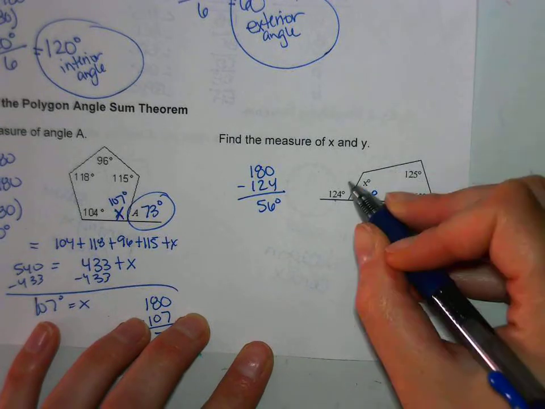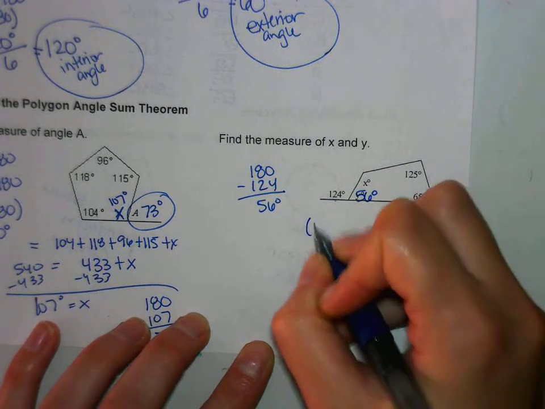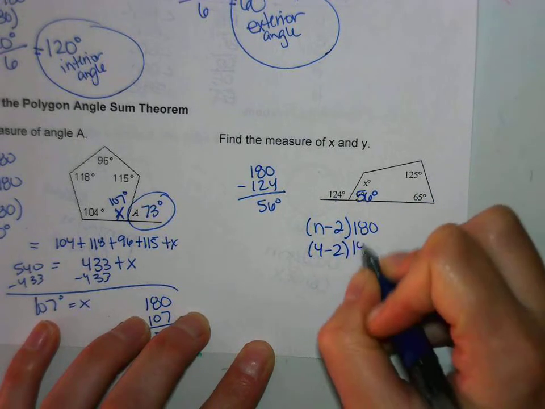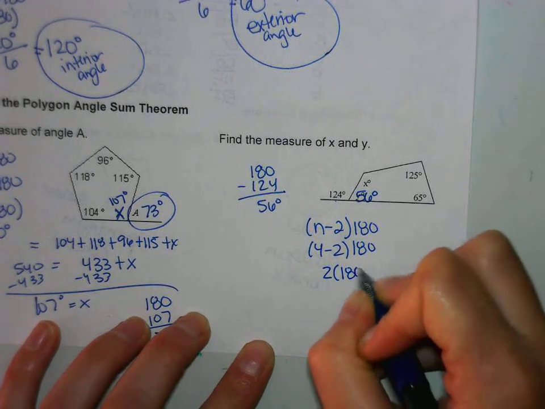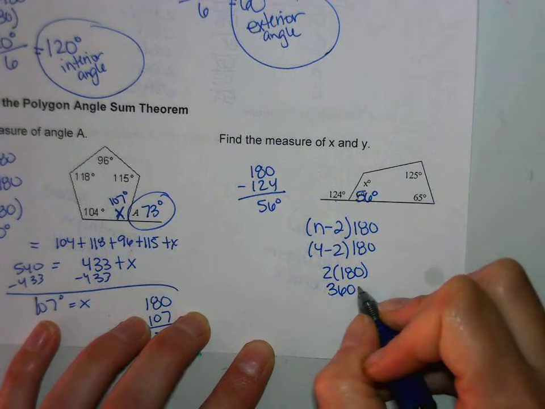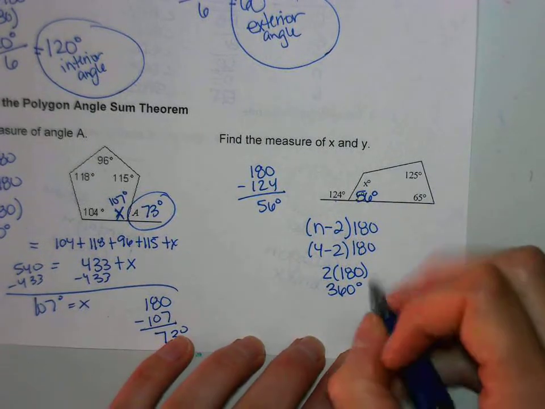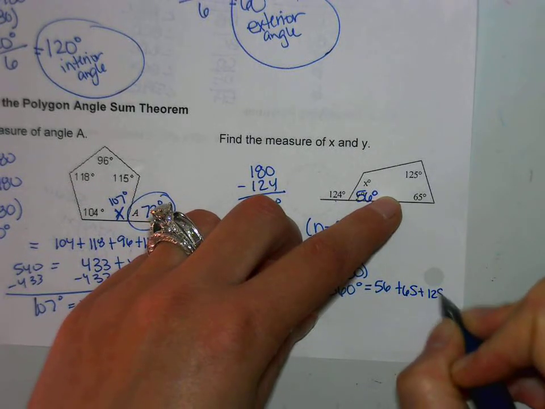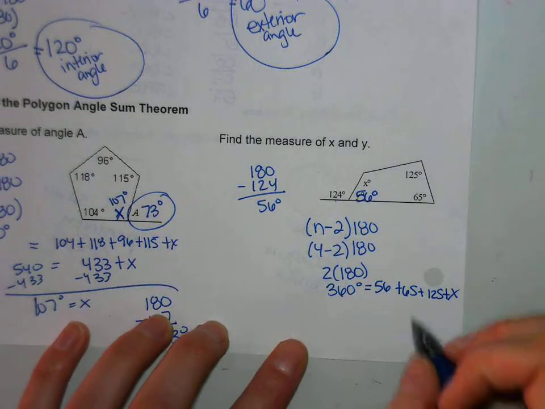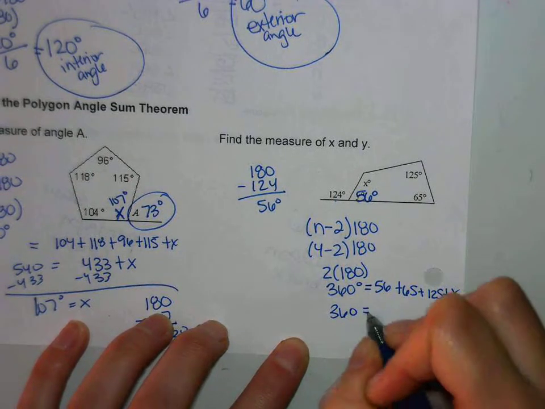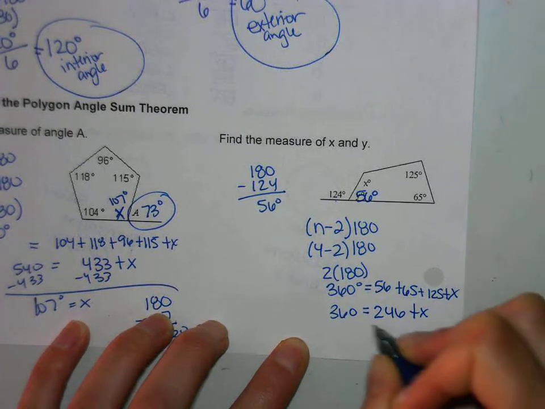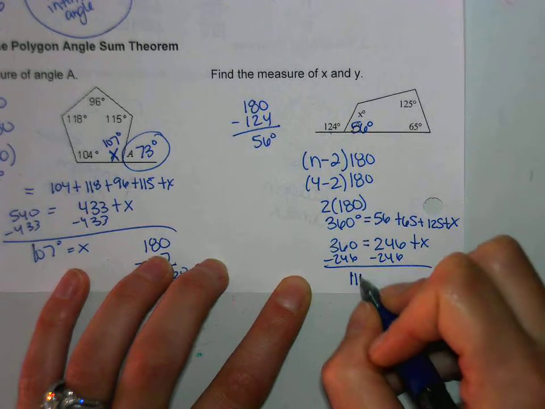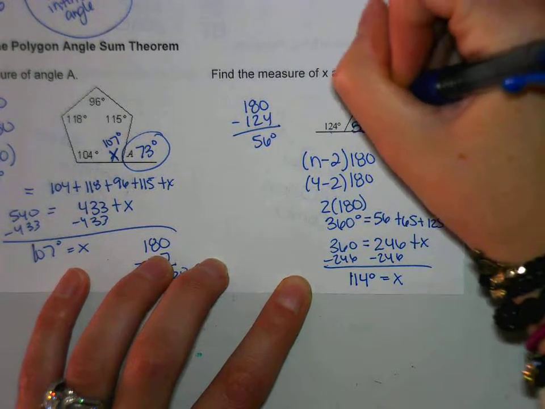I know I'm working with a quadrilateral because there's 4 sides. So using our interior angle formula, I'm going to do 4 minus 2 times 180. So 2 times 180 is 360 degrees. So all 4 angles have to add together to be 360. So I have 56 plus 65 plus 125 plus x. 56 plus 65 plus 125 equals 246. So when I subtract that from both sides, I get my missing angle x. It's 114 degrees.